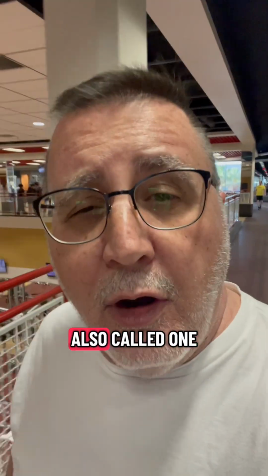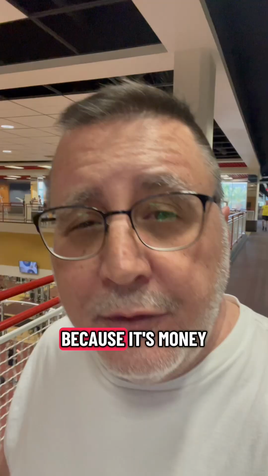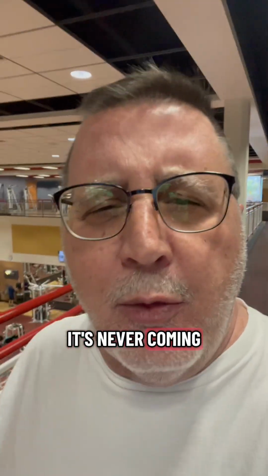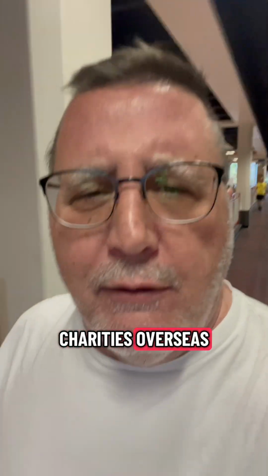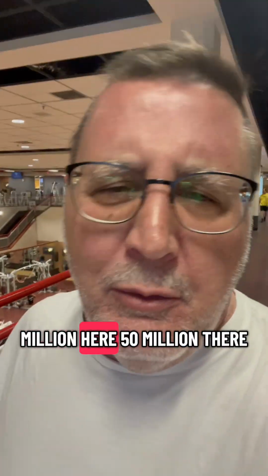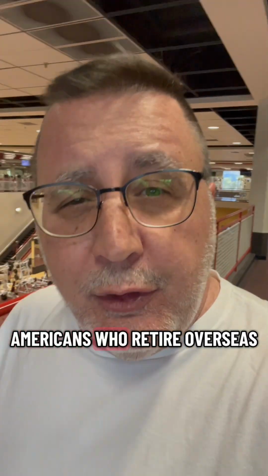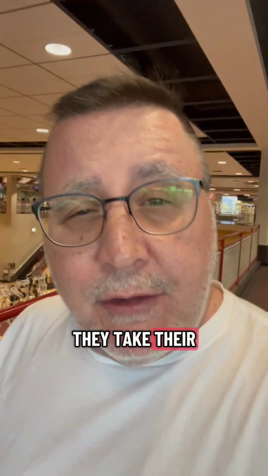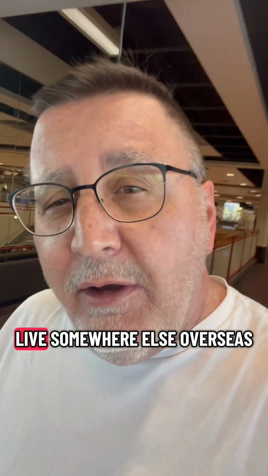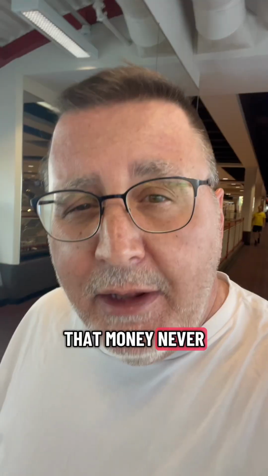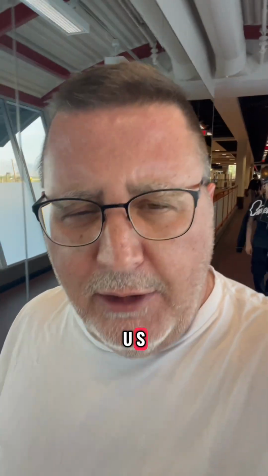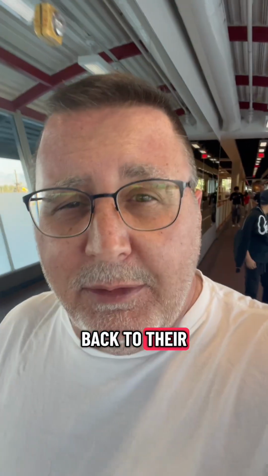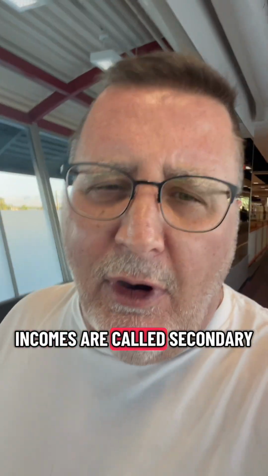And then there's the secondary income category, also called one-way income, because it's money that goes one way. It's never coming back. It's like government programs funding initiatives and charities overseas. We send 50 million here, 50 million there. And it's also Americans who retire overseas. They take their money from the U.S. and they go live somewhere else overseas. That money never makes it back to the U.S. Foreign wages, that is, if there's a foreigner in the U.S. making money, but they send it back to their home country. Those kind of incomes are called secondary.